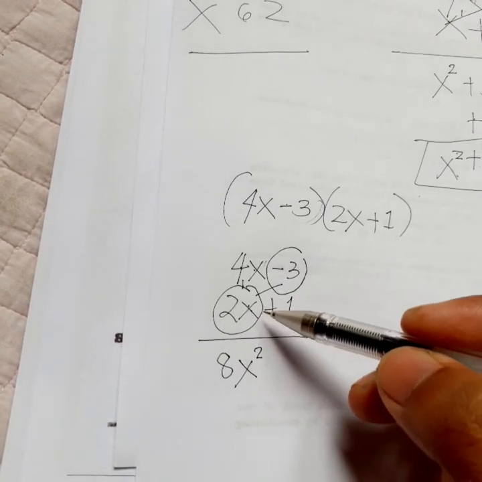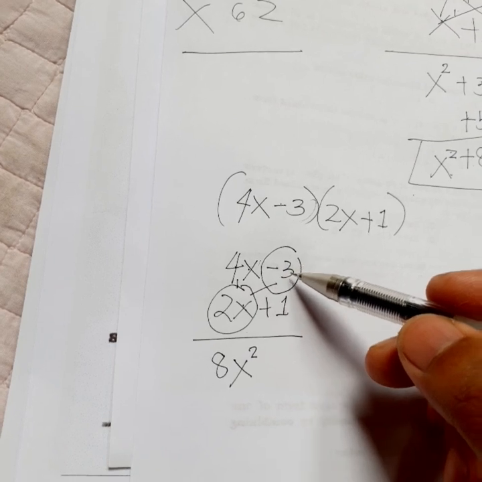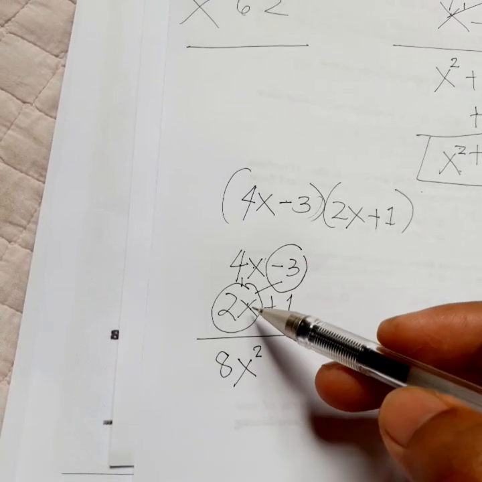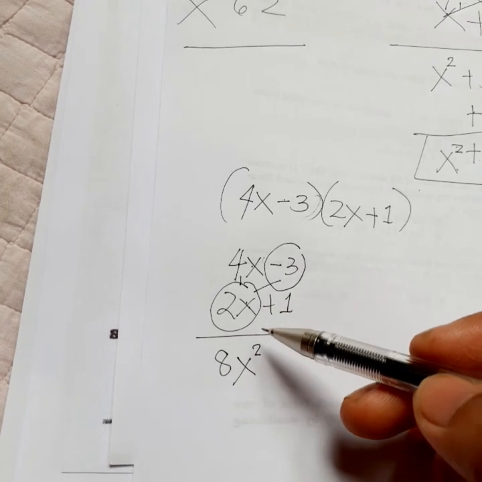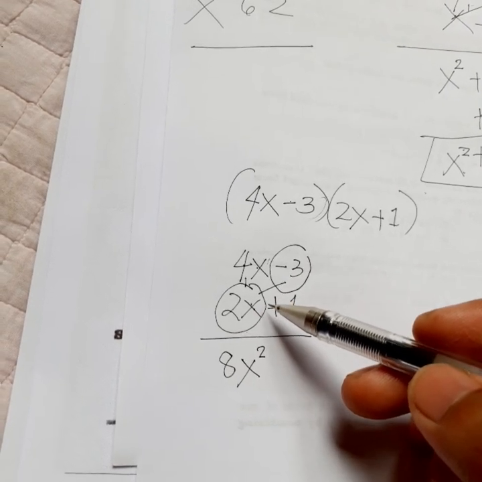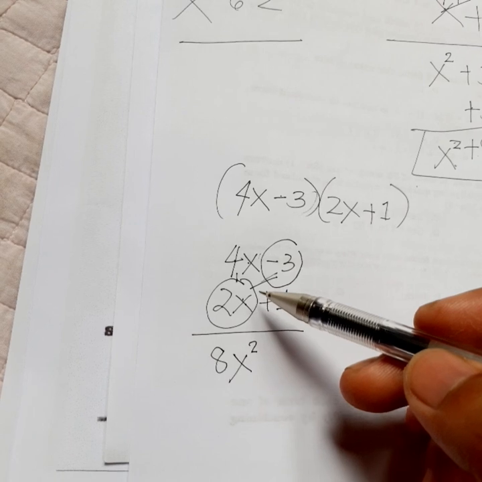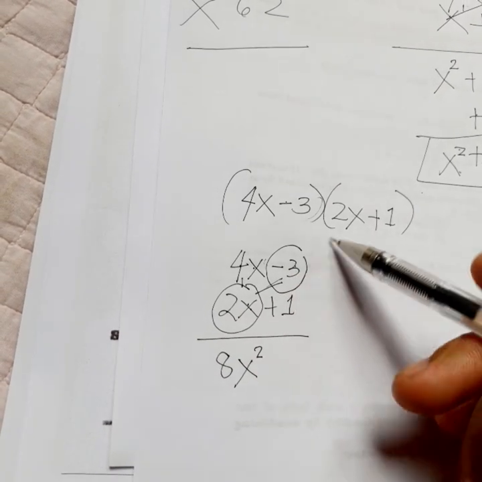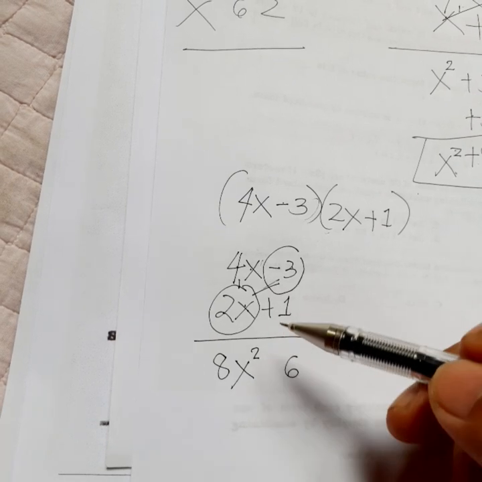Multiply ang number, copy the variable. Diba? Ana lang kadali. Since multiplication man ni, we have 2 times 3, so we have 6. Wala pa tay sign.